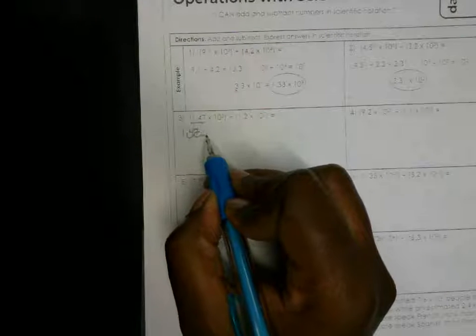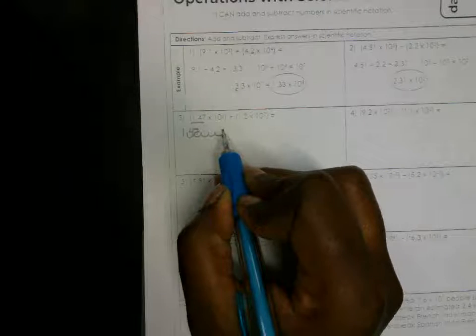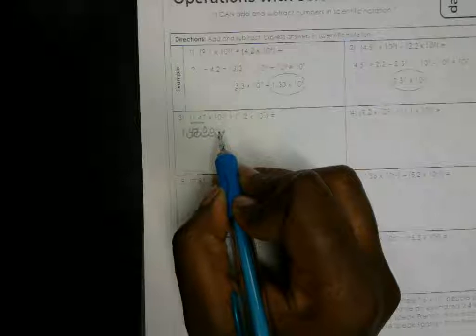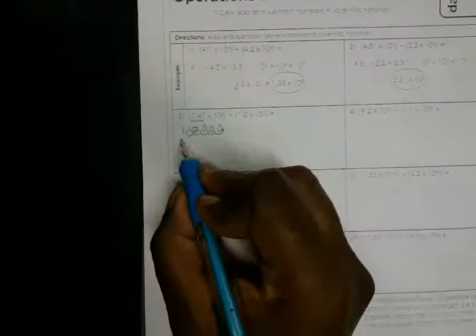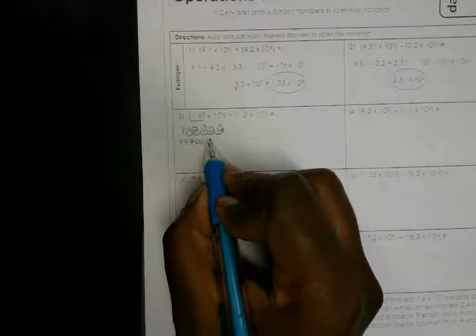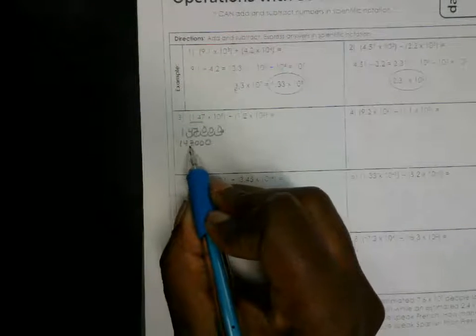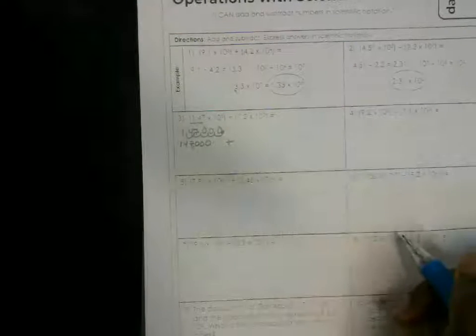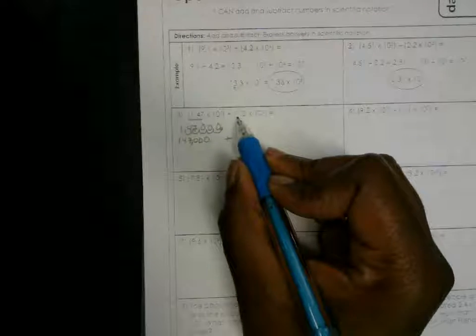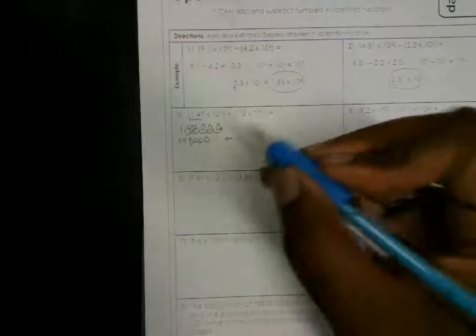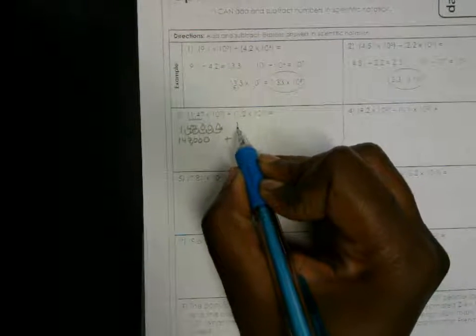1, 2, 3, 4, and 5. So now we're going to put zeros as placeholders here. This number is going to be, got 3 zeros, 147,000. I'm going to add it to, okay? We're going to convert this from scientific notation back to its original state or standard form. Rewrite that number.